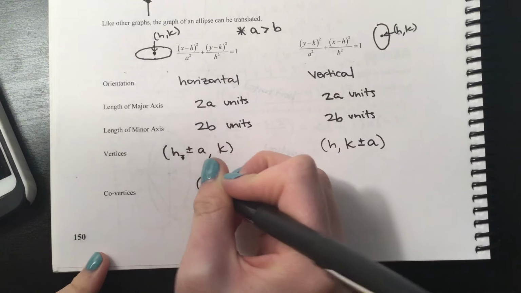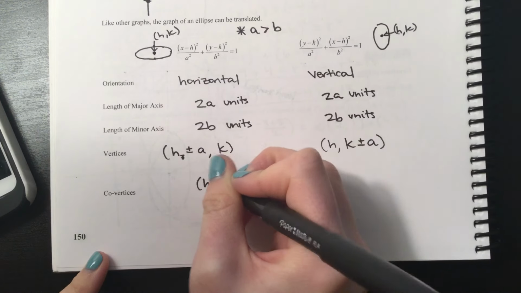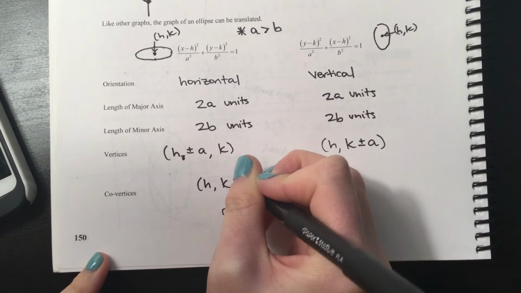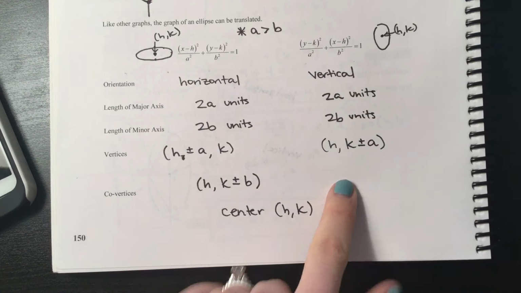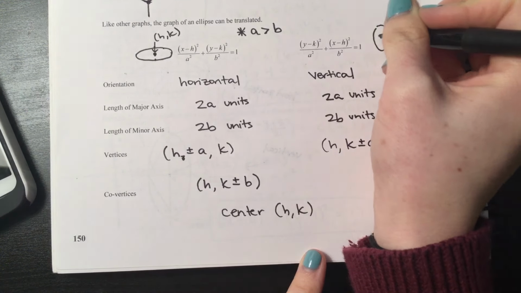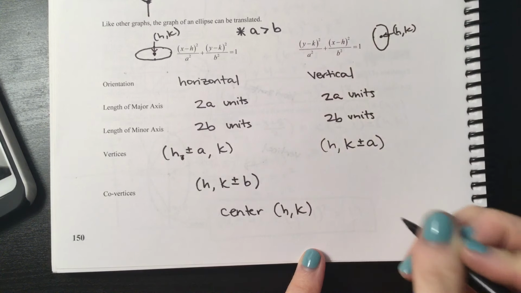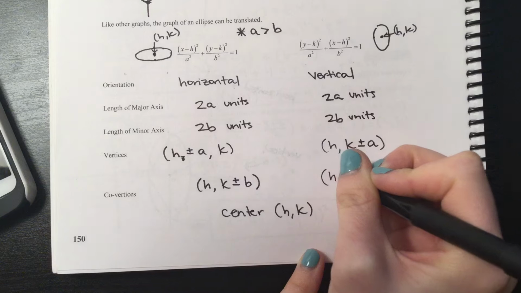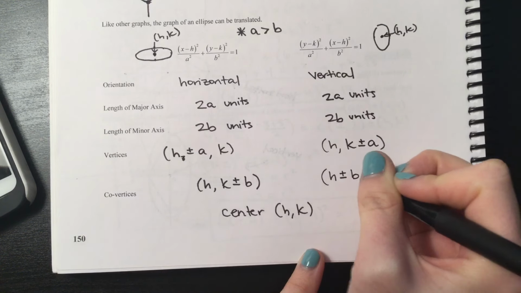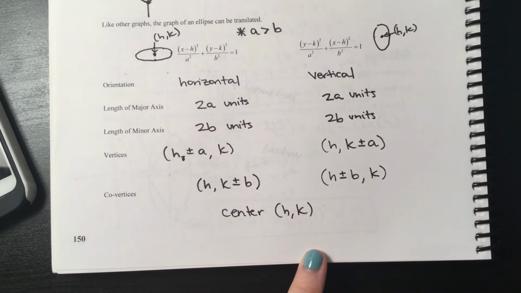So I stay at the value of h for x, and then I start at k and go either up or down b units, because b is my minor axis. And then here, the smaller of the two axes takes me left and right to my co-vertices. So it's my x value that's either going to the right or to the left, b units, but k is staying the same. Okay, so we just need some practice with that so that it gets a little bit more familiar. So let's look at an example.